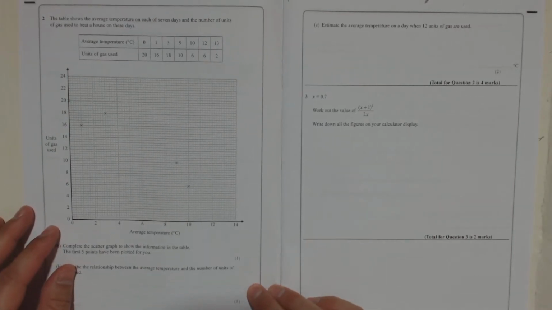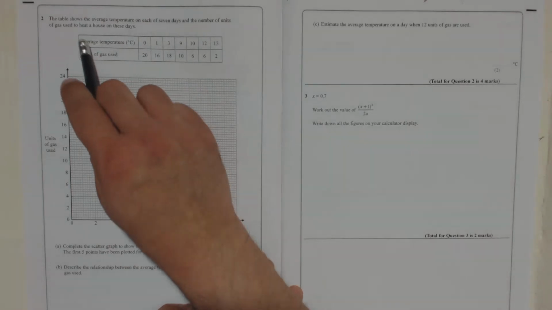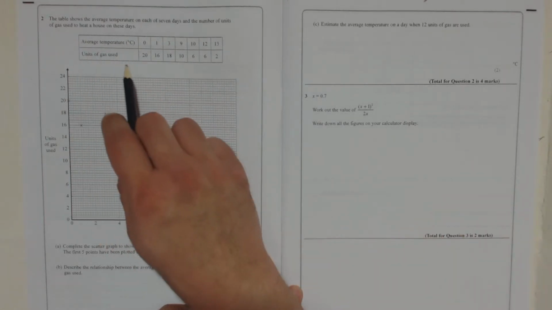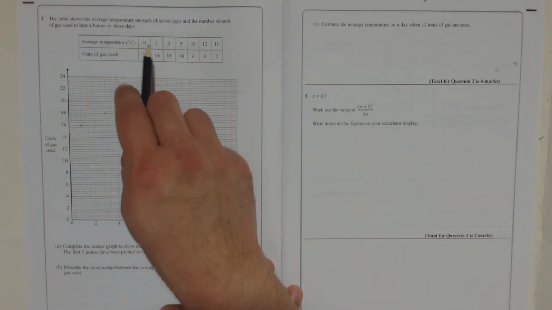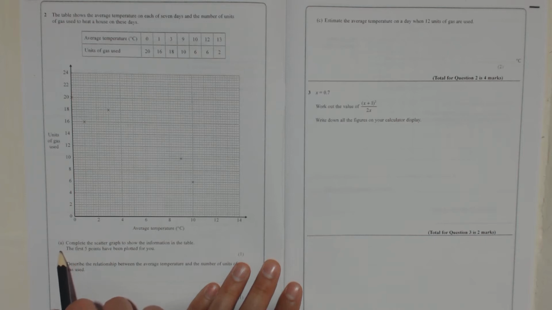Question 2. The table shows the average temperature on each of 7 days and the number of units of gas used to heat a house on these days. So you've got average temperature and units of gas. If you look at it, the lower the temperature, the more units used, so it's colder outside, so they turn the heating on, basically.